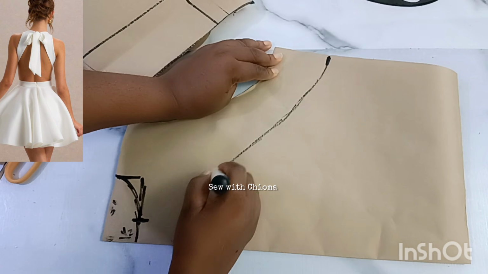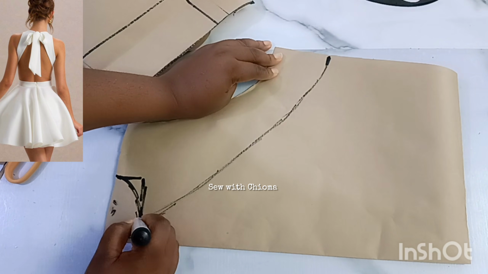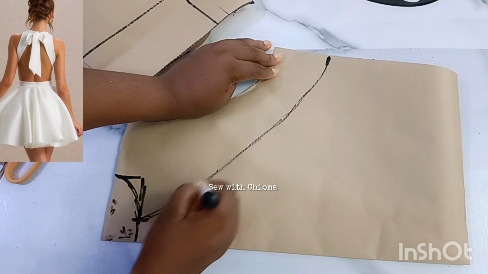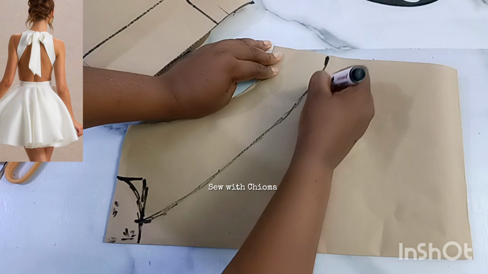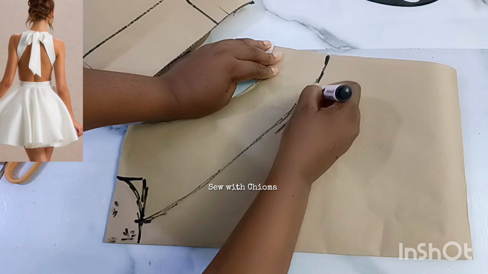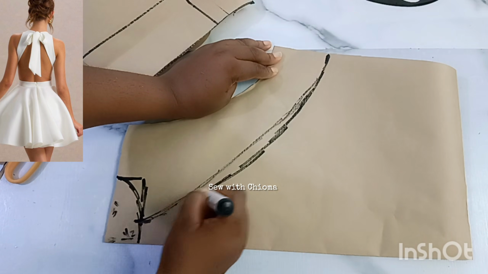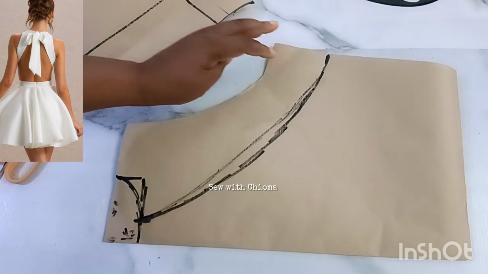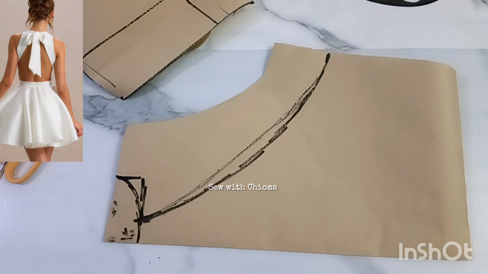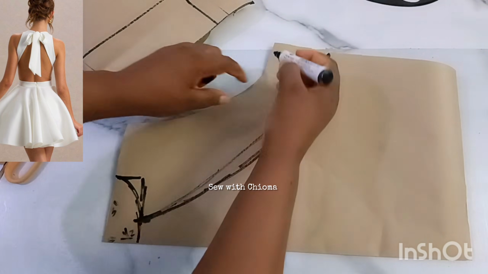This type, French curve will not get it. So you can do freehand or you get a bigger rule. So once you've curved it this way, you can see it.